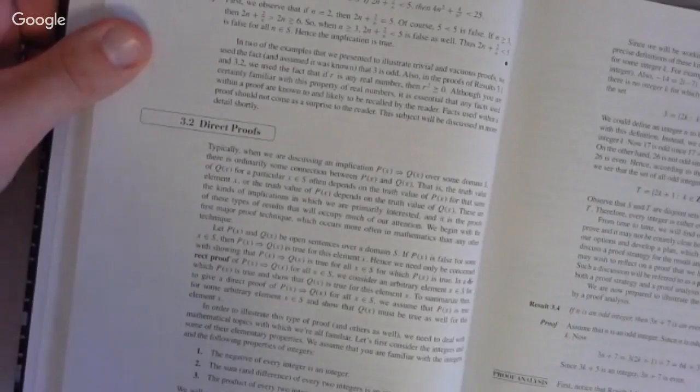And so there are some things that we get to take for granted. In other words, there are some facts that you get to use and you don't need to show me anything about them. So what are they? You can use without proof that the negative of every integer is an integer, the sum and difference of two integers is still an integer, and the product of two integers is an integer.